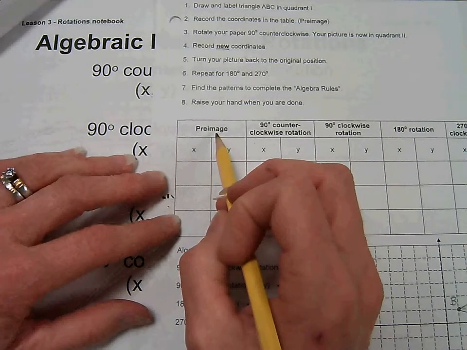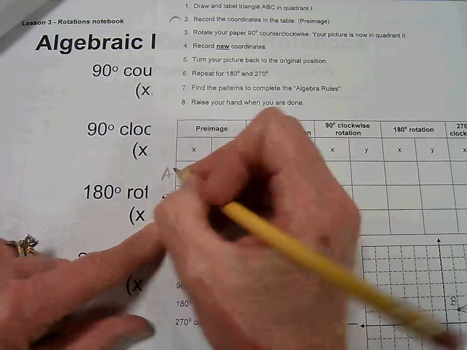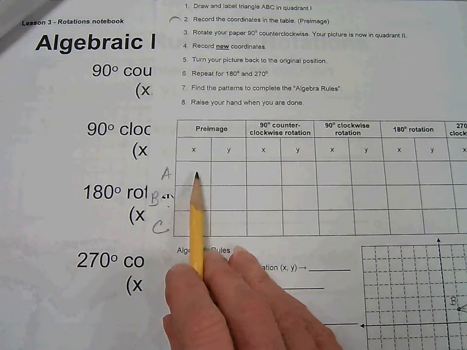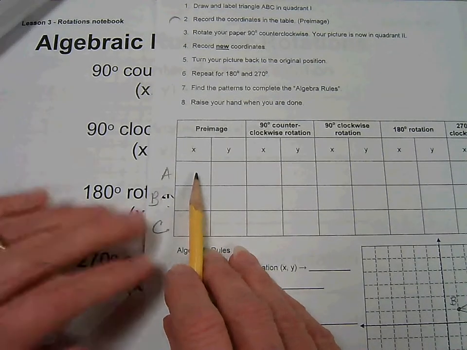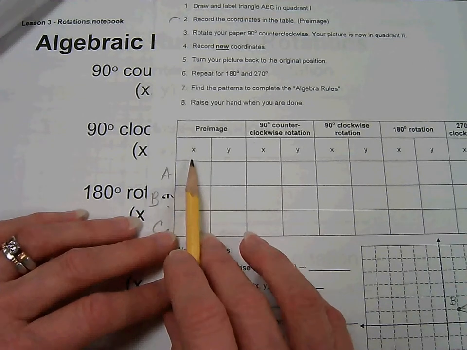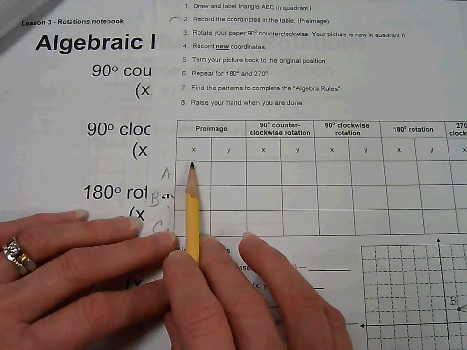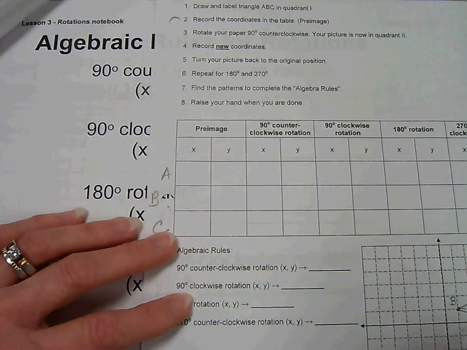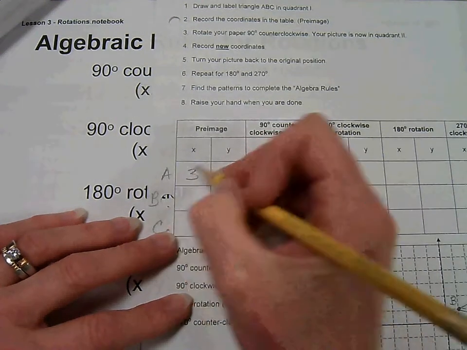So this is going to be our A, B, and C coordinates. The one that I've drawn here, the coordinates of my pre-image, which is the image before I rotate it, are: for A, the x value is 3 and the y value is 2.